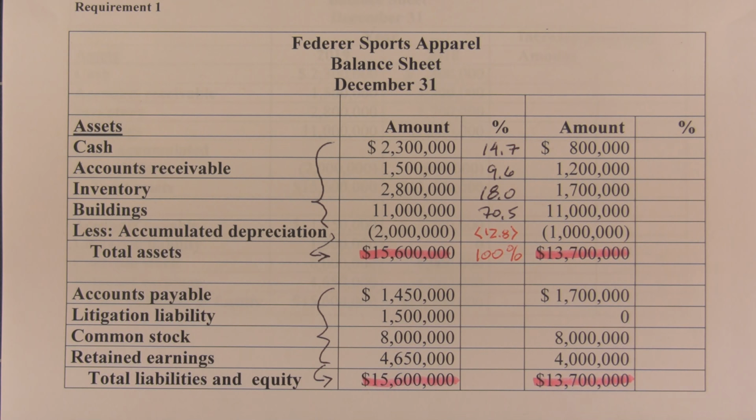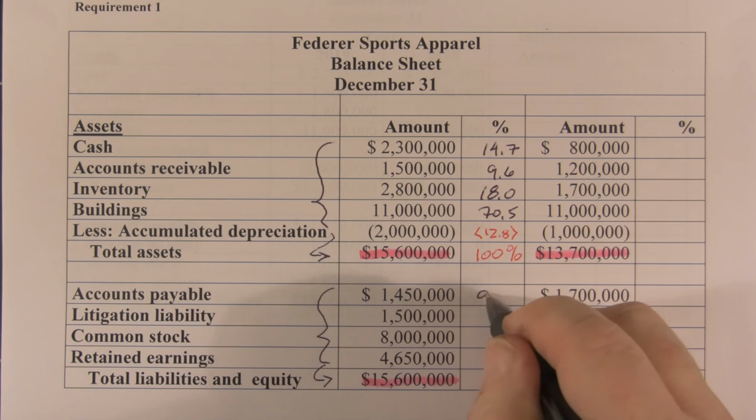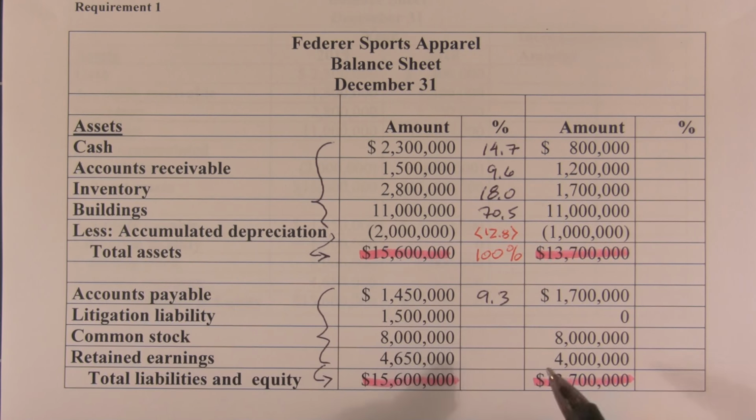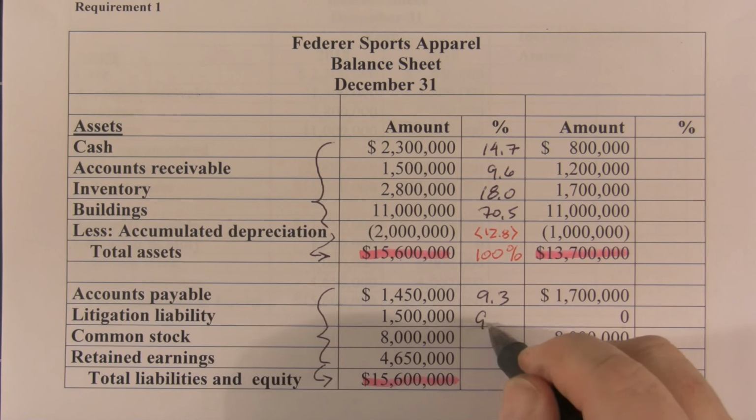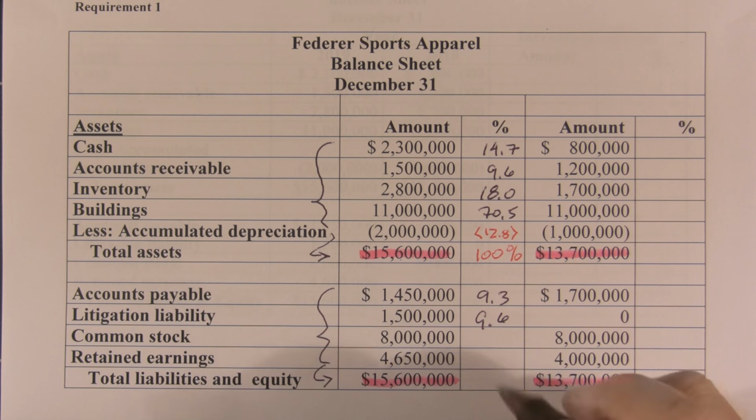Now we're going to do the same thing below for our liabilities and our equities. 1.45 million divided by 15.6 gives us 9.3%. Our liability litigation, 1.5 million divided by 15.6, almost 10%, 9.6%.